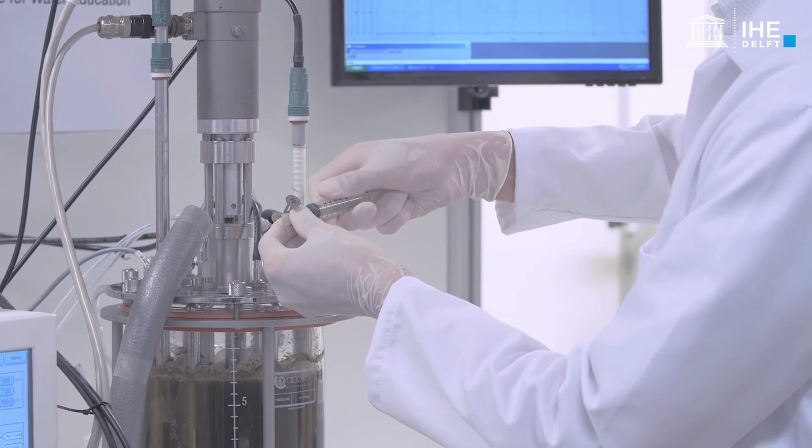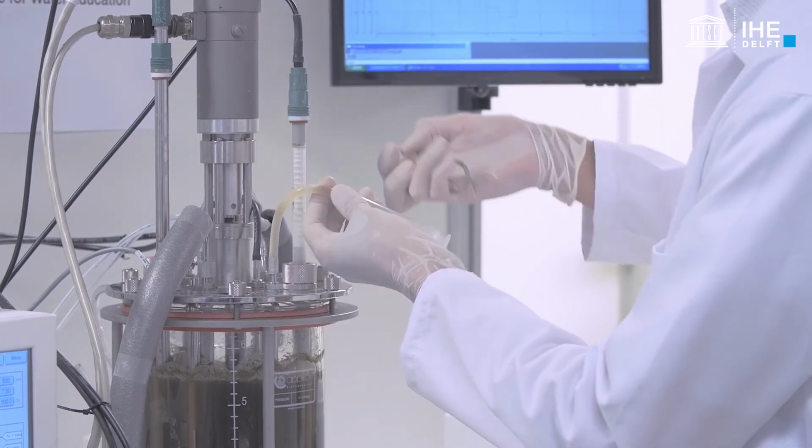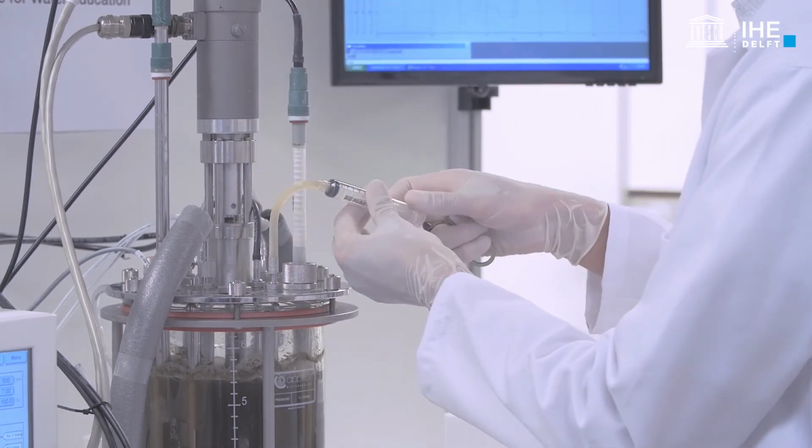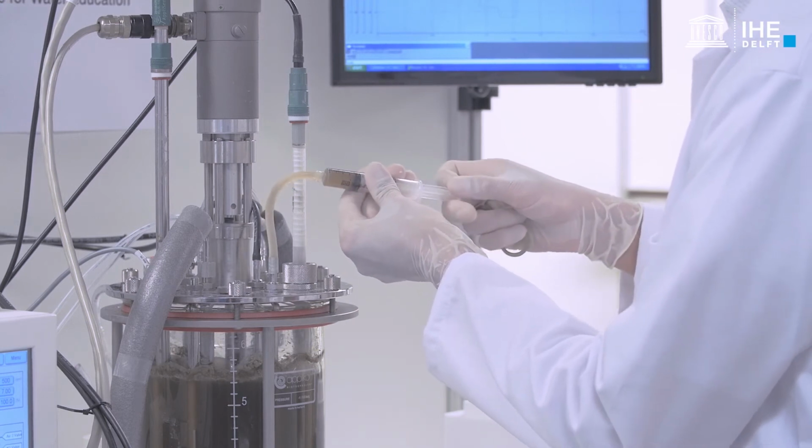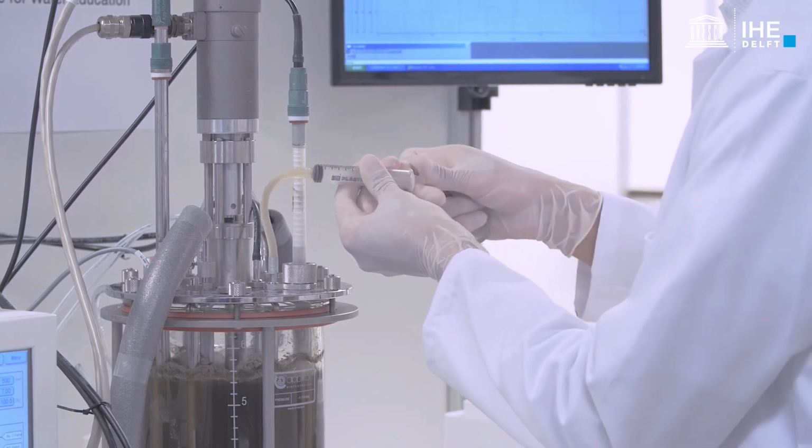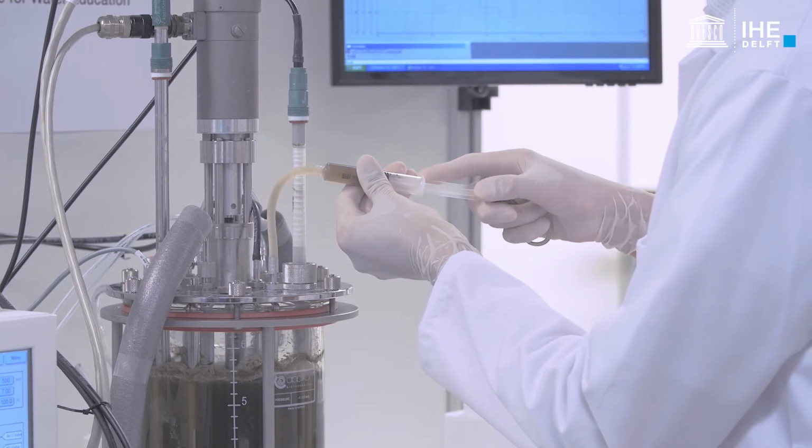It is important to filter the samples at the corresponding sampling time. Thus, start with the collection of the samples around 20 seconds before the time indicated in the working sheet.